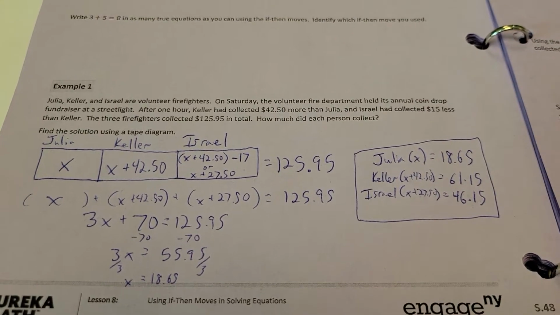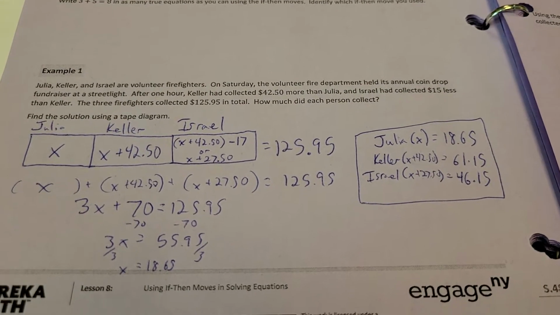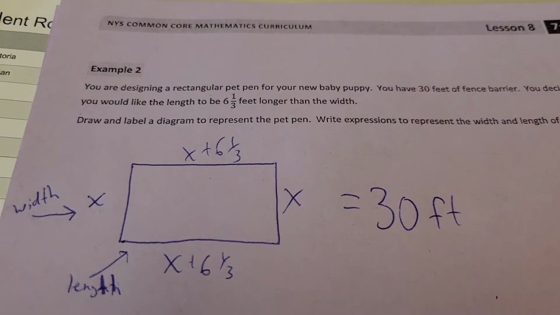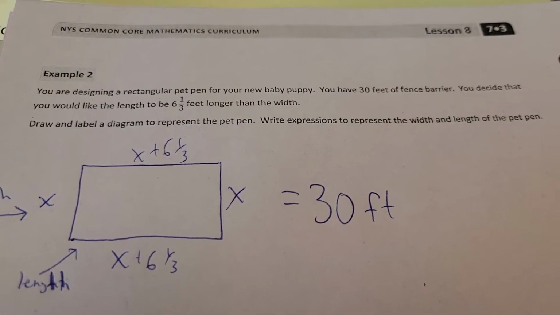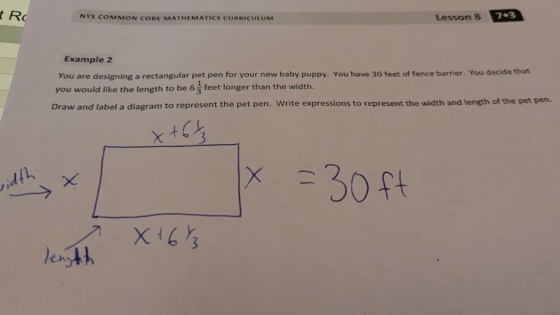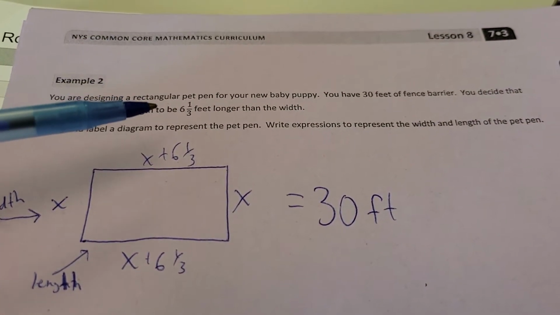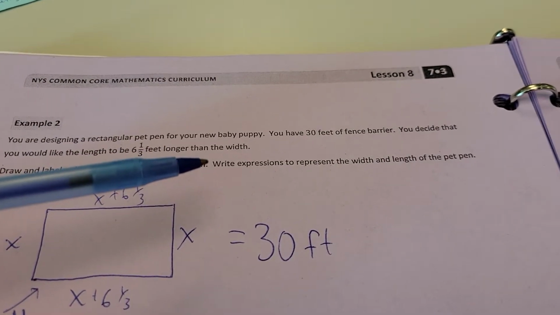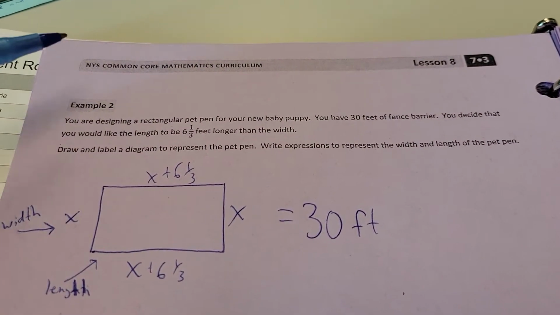All right, so that's our first example for the day. Next up, it says, you are designing a rectangular pet pen for your new baby puppy. You have 30 feet of fence barrier. You decide that you'd like the length to be 6 1/3 feet longer than the width. Draw and label a diagram to represent the pet pen. Write expressions to represent the width and length of the pen.